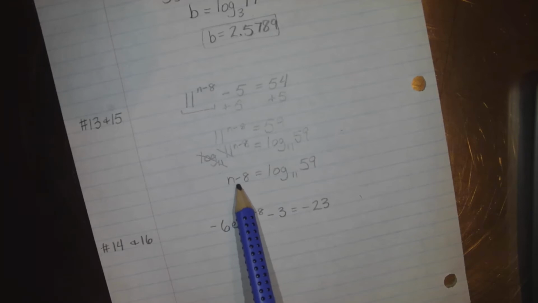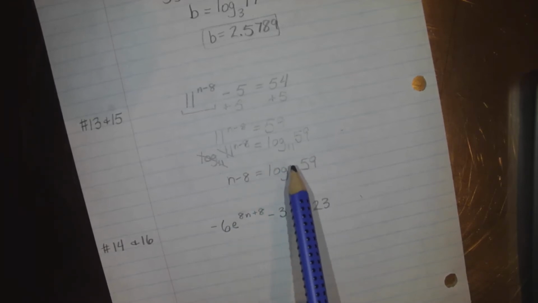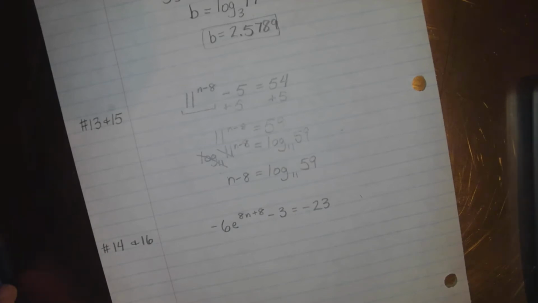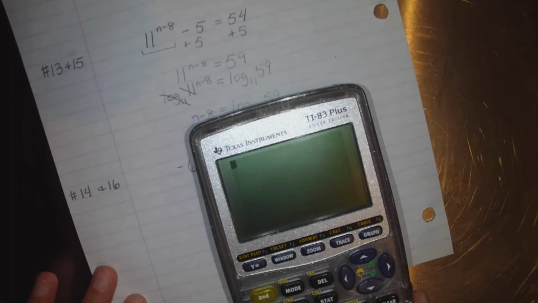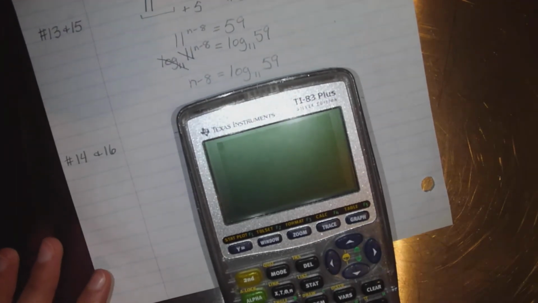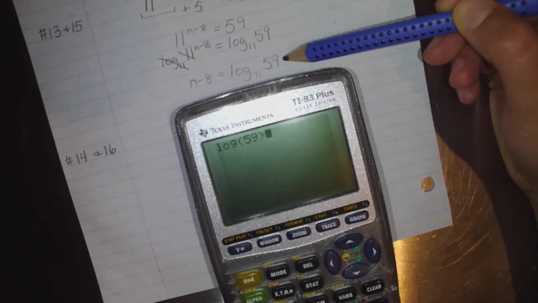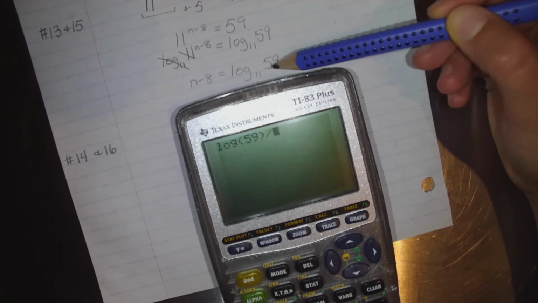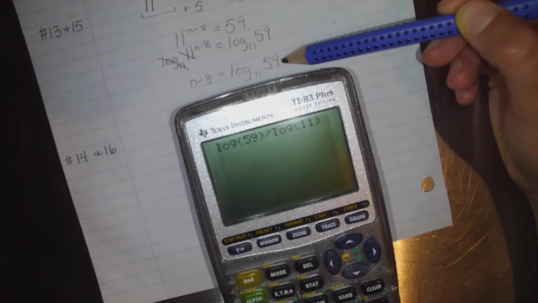But be careful because we're not adding 8 to any of these numbers here. This is a number of its own. So we want to calculate what that number is equal to. Okay, so when I go to calculate that, change of base rule, again, I want us to get comfortable with that. So we're going to have log of 59 divided by log of 11 and hit enter.